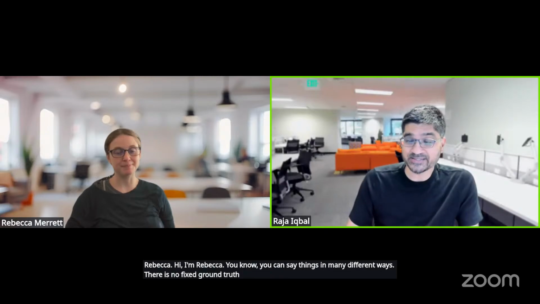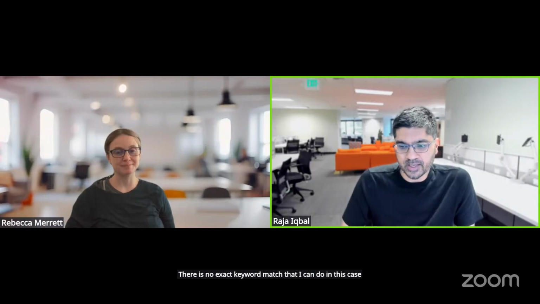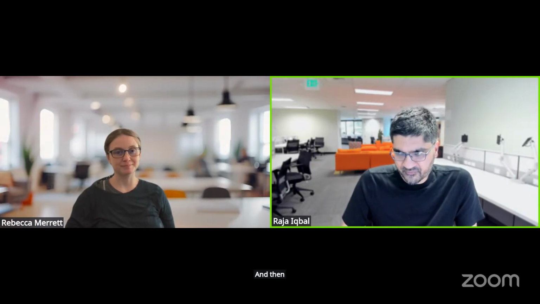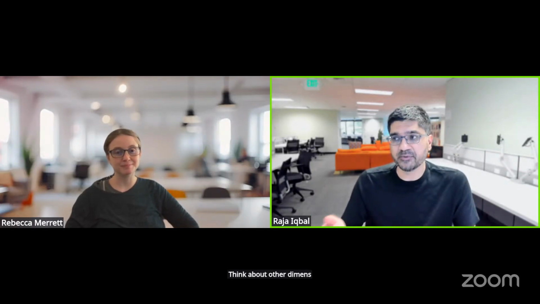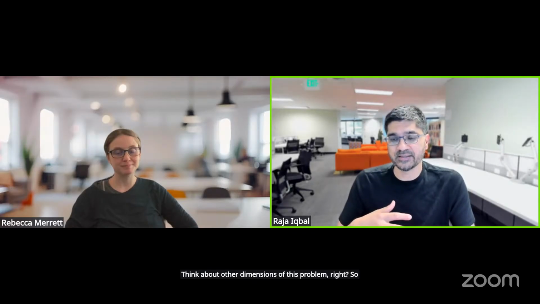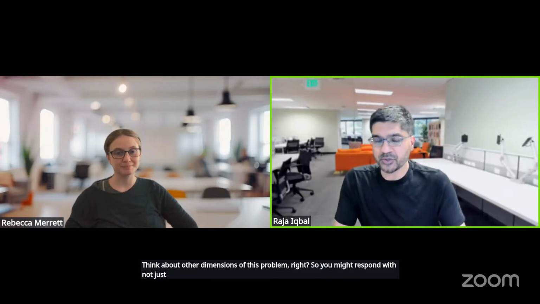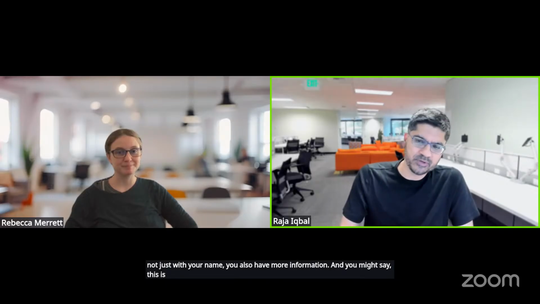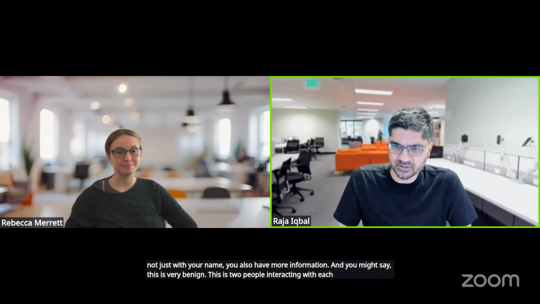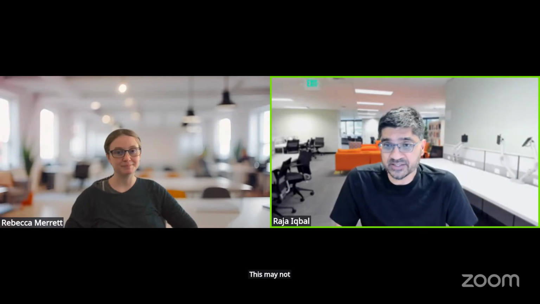There is no exact keyword match that I can do in this case. And then if I'm faced with this problem, think about other dimensions of this problem, right? So you might respond with not just your name, you also have more information, and you might say this is very benign. This is two people interacting with each other. So what's wrong with this? But the problem is this may not work in a very different scenario.